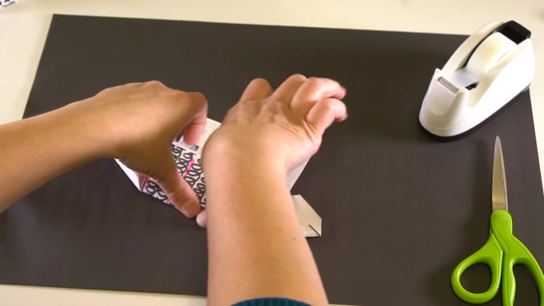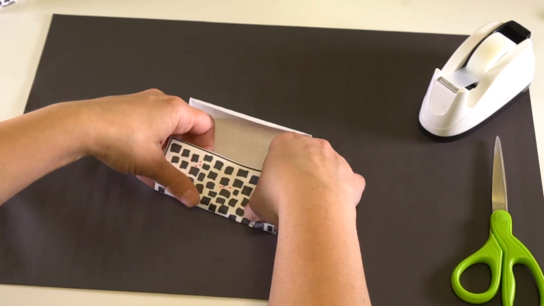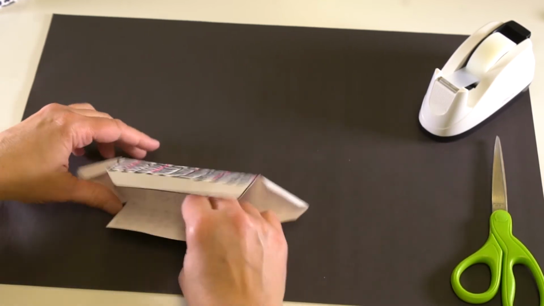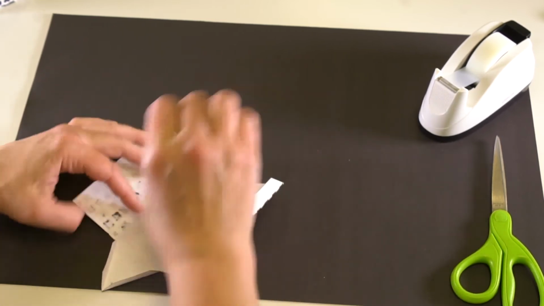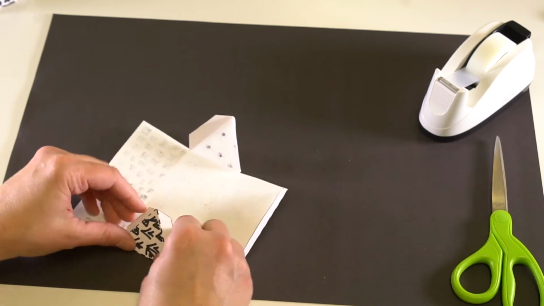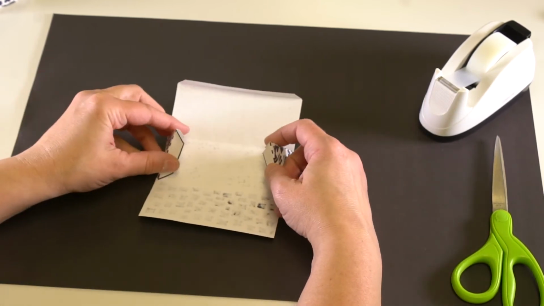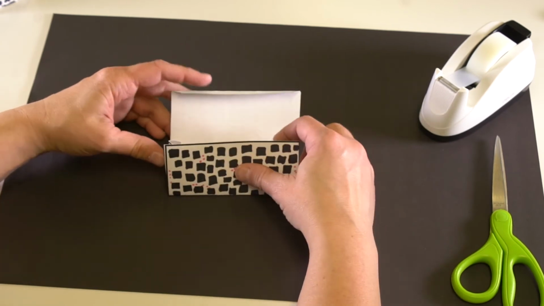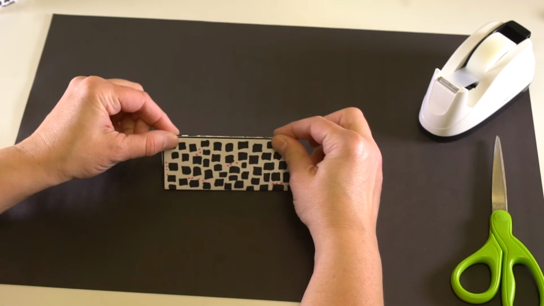And now I'll do the rectangles. And finally I'll do the triangles. All right, so now we're ready. I'm going to set this up like that, because this piece is just going to fold over like this.